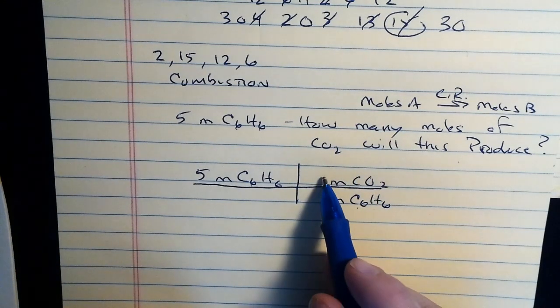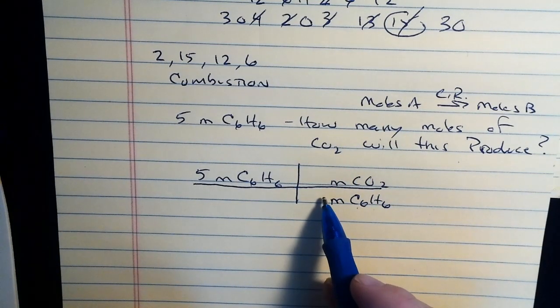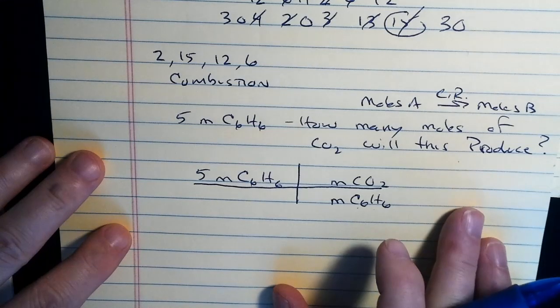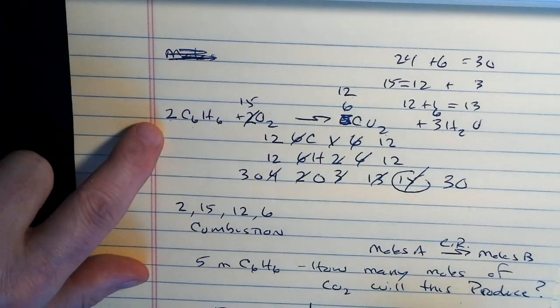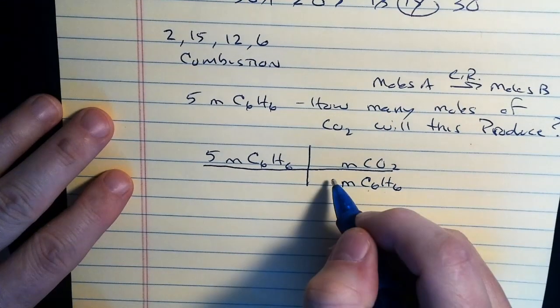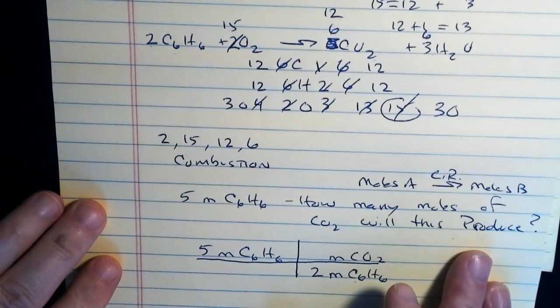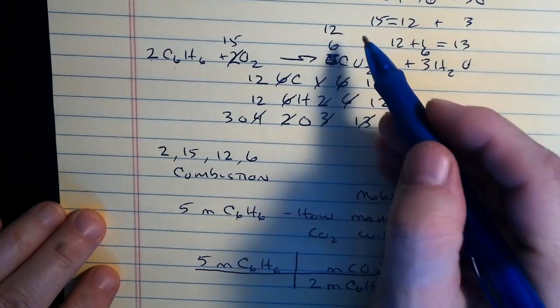So we're going to get these numbers from the balanced equation. And we know what that is. So for moles of C6H6, we know that was a 2. So we're going to put a 2 here by that. And for CO2, we know that was a 12.